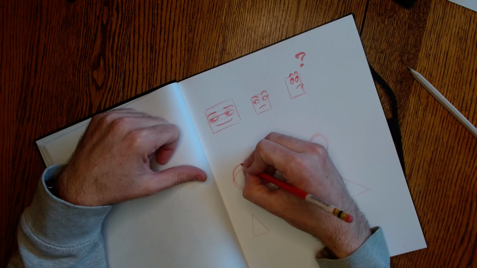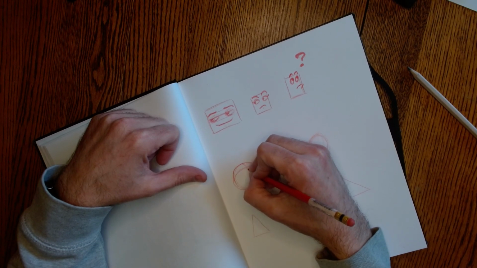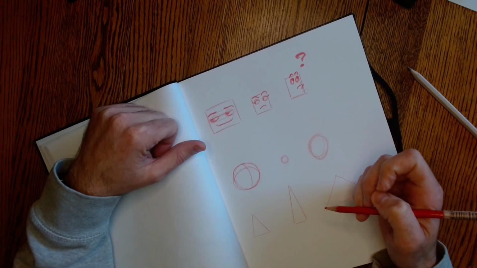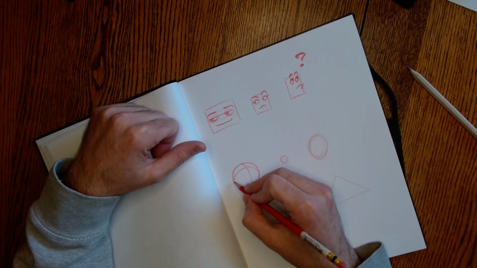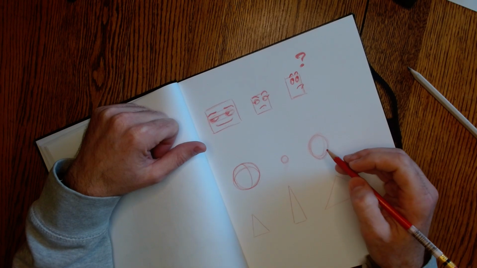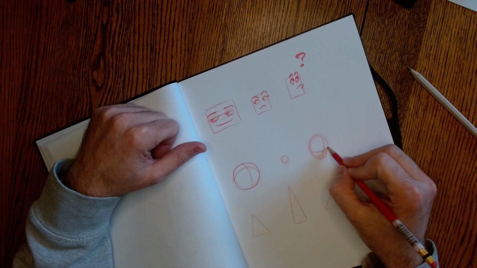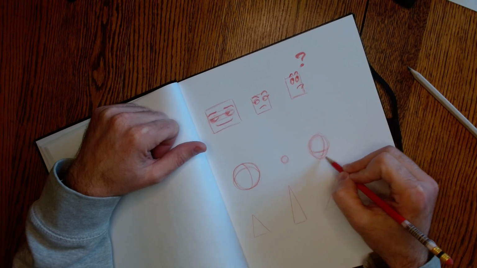Right out the gate, you're going to notice that if I do another one here, we're already giving the illusion of 3 dimensions. Correct? Gives you the illusion of depth. Same thing here. If I do one here, I do one there, now all of a sudden we've got an eye line.